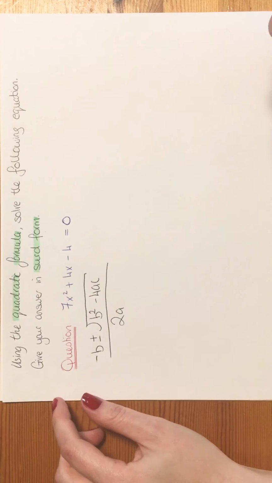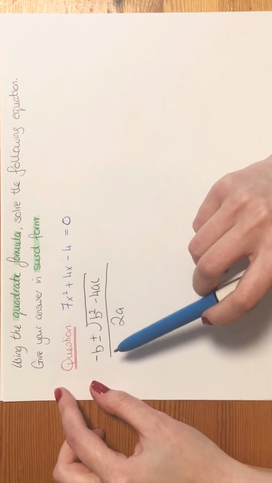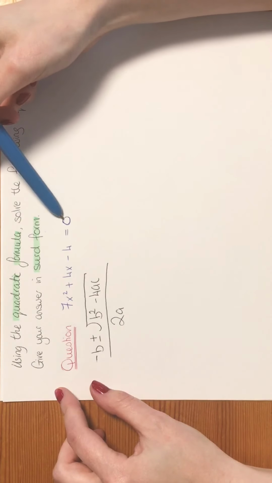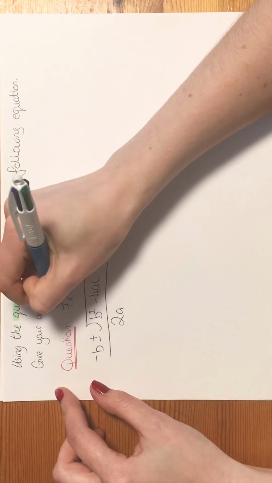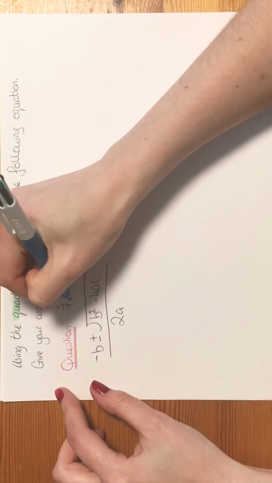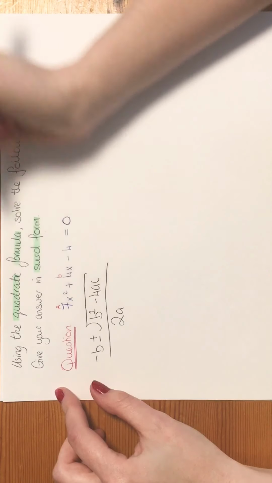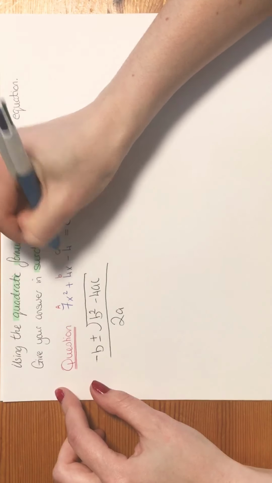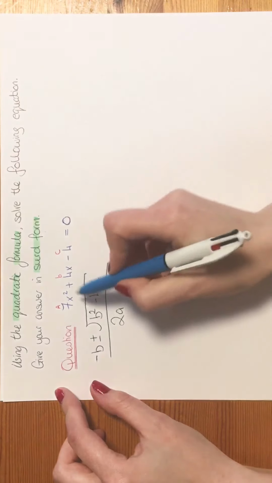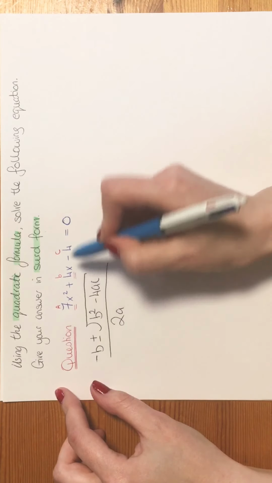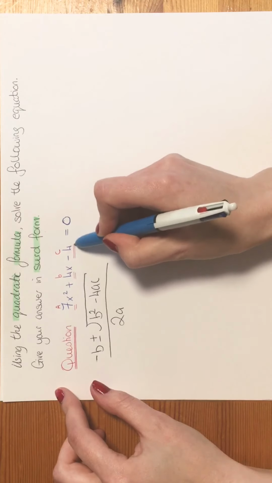Next step I would take is assigning my values of a, b and c. So you get that from your equation. Okay, so a is the coefficient of x squared, b is the coefficient of the x term, and c is your constant. Okay, so we can see here a is 7, b is positive 4, c is minus 4.